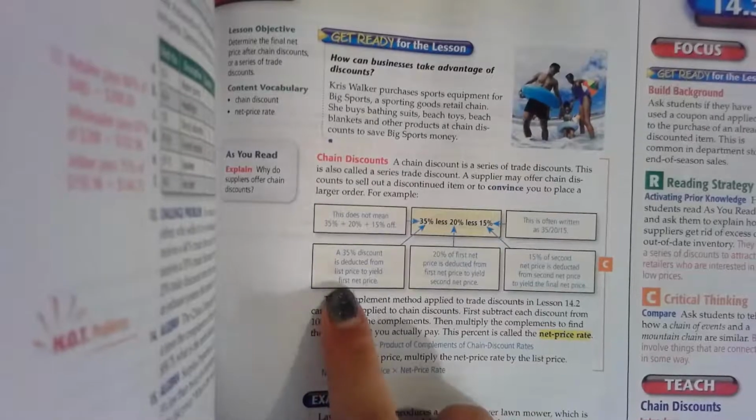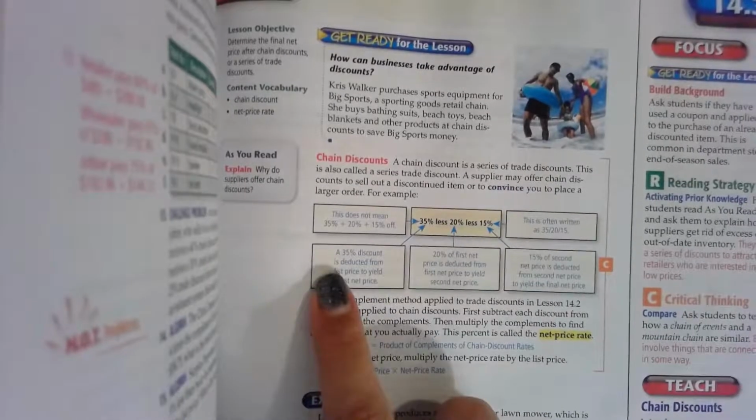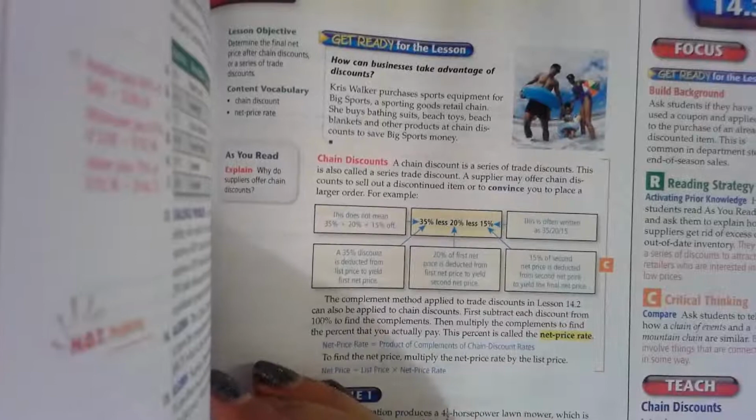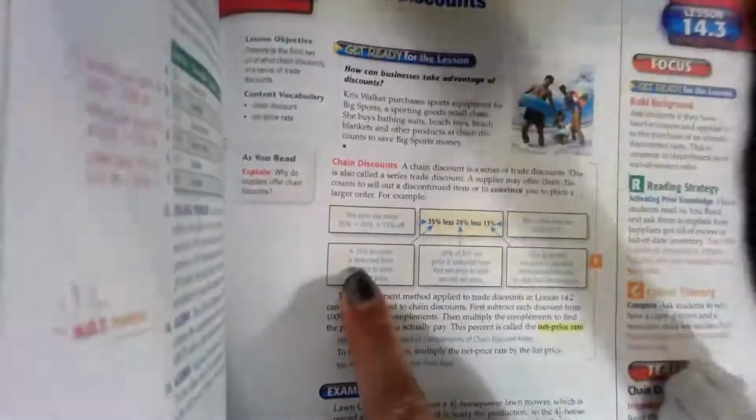It means that a 35% discount is deducted from list price to yield the first net price. So if we were originally at 100, then you do 100 times 35%, you find a new number. That's how much is deducted. Then a 20% discount off the first net price is deducted to yield a second net price. So then we took 20% off of that already 35% discounted price, and if you did a less 15%, then you would take 15% off of that second net price.